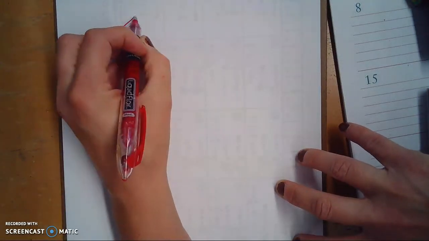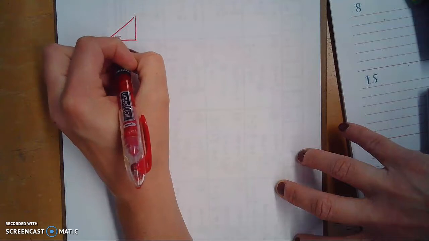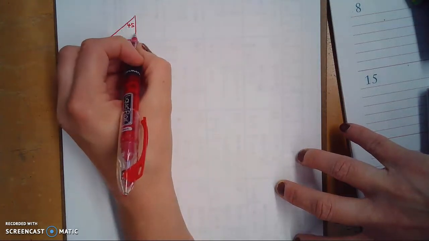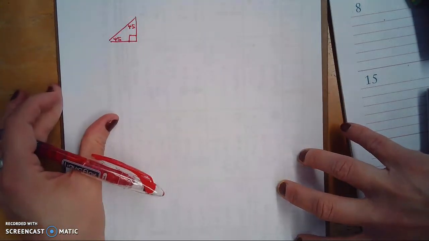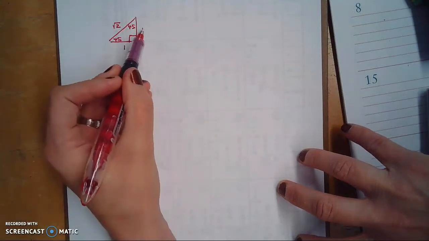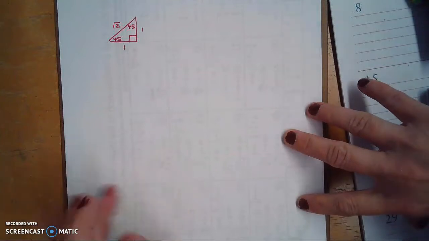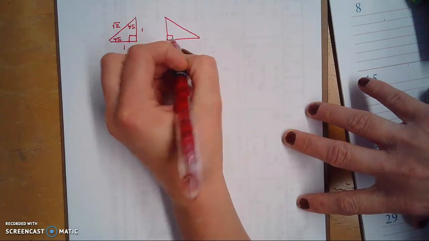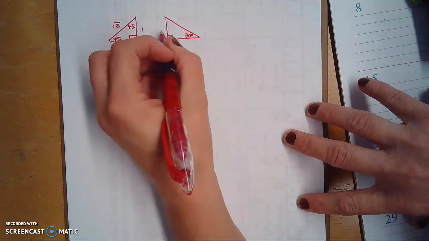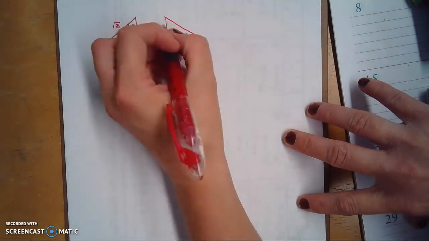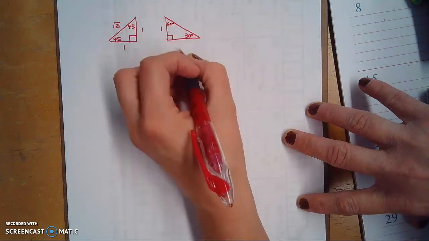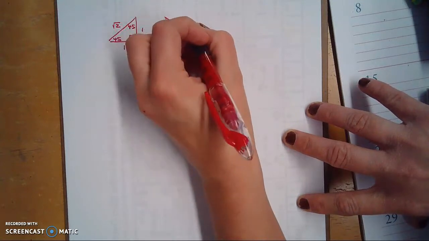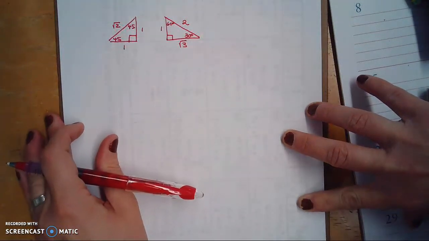Okay, recall from yesterday our two special right triangles. We have a 45, 45, 90, or a nice isosceles right triangle. Ratio of sides is 1, 1, root 2, or you could think of it as x root 2 if you want to. And the other special right triangle is our 30, 60, 90. Opposite the 30 is going to be the shortest side of 1. Opposite the 60 is going to be the middle side of root 3. And then the hypotenuse of a 30, 60, 90 is always going to be equal to 2.